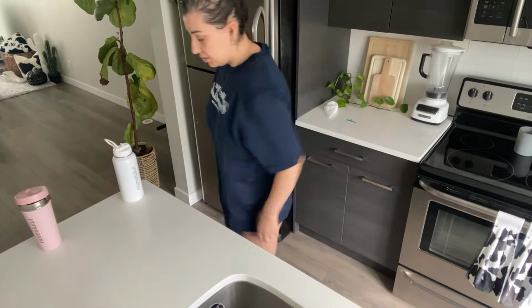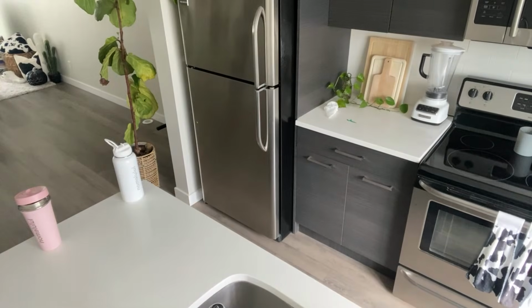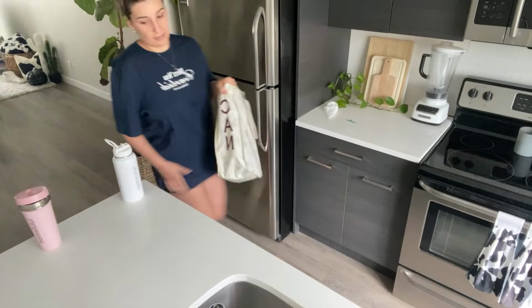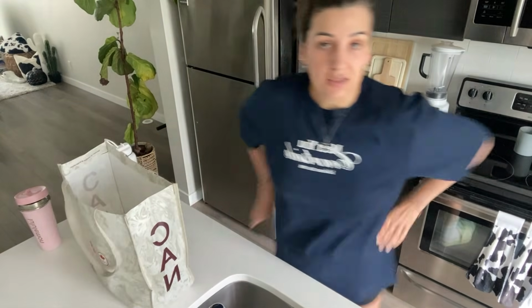Okay, now I'm gonna take out these groceries. I didn't actually get groceries. It was just that I had to go get my prescription because I already missed it for a day. So I had to go and pick that up.